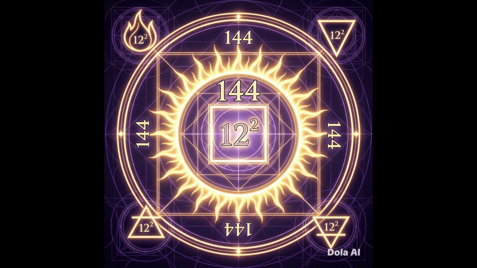So the 12 squared obviously in the middle, but then the elements on the 90 degrees of the squares, and then we've got the fire up here, which is the key one, and then the air, and then the earth, and then the water.